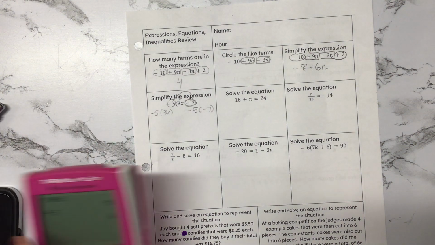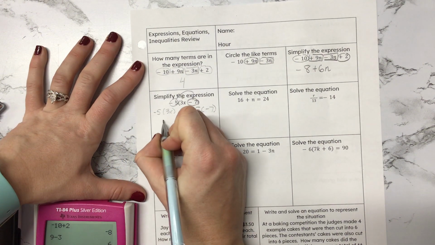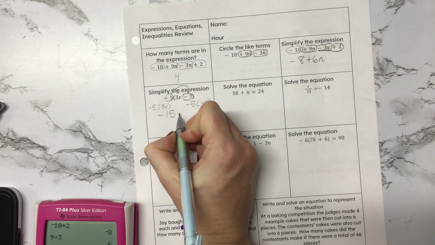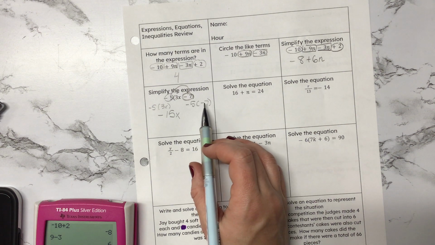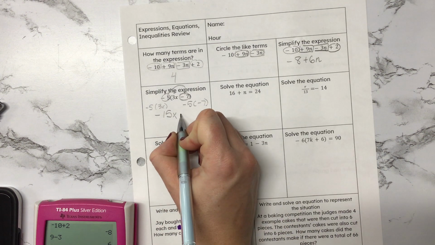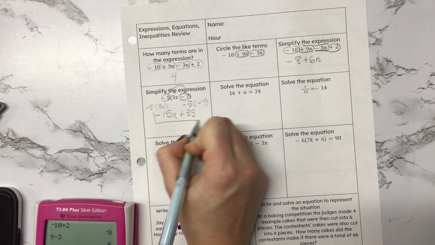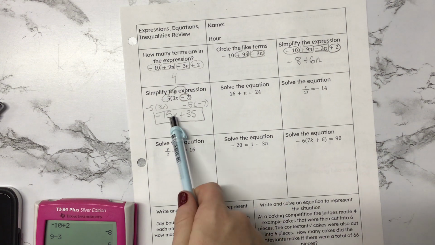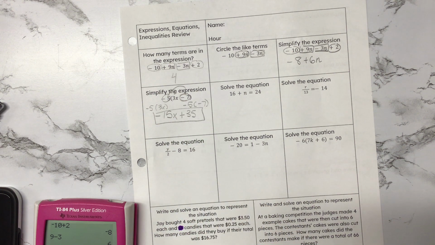Okay. So to do -5 times 3x, I'm going to do -5 times 3, which is -15. So -15x. The -5 times -7 is positive 35. Since it's positive 35, I can put plus 35. And then I stop there. This one has an x. 35 is a constant, so they're not like terms. I can't combine them anymore.